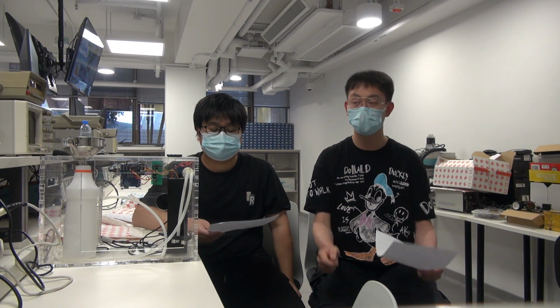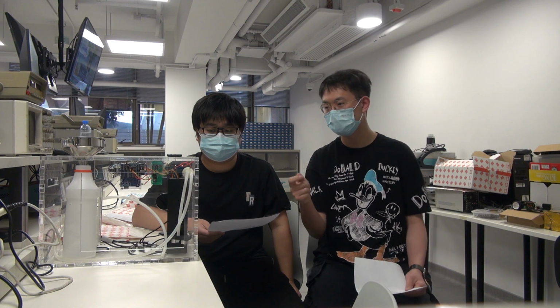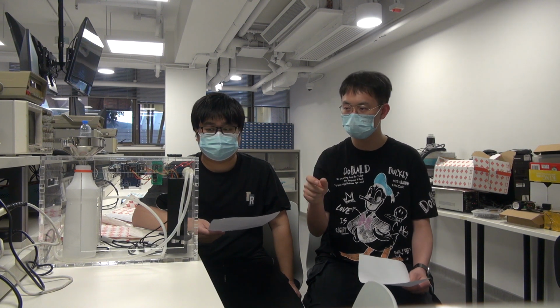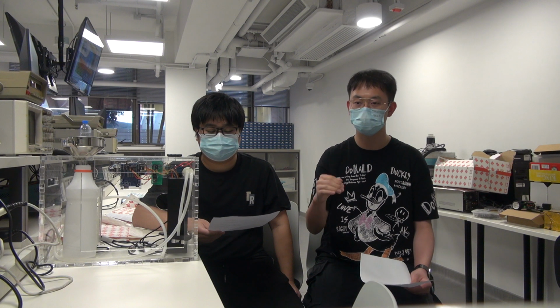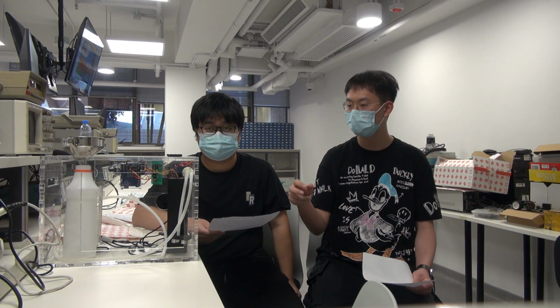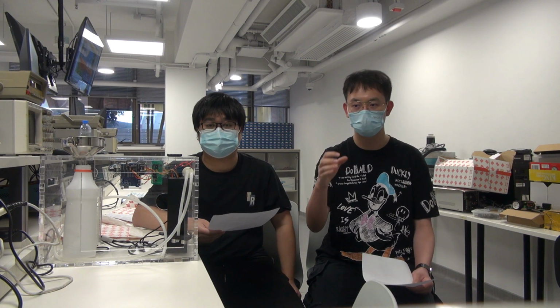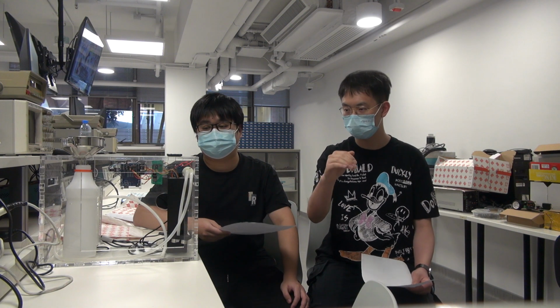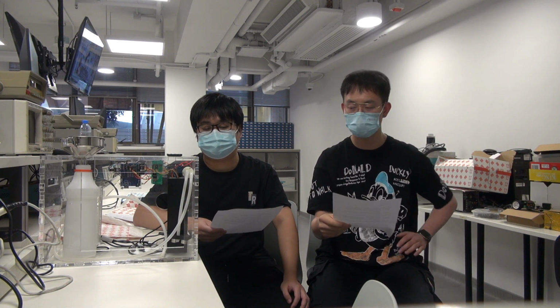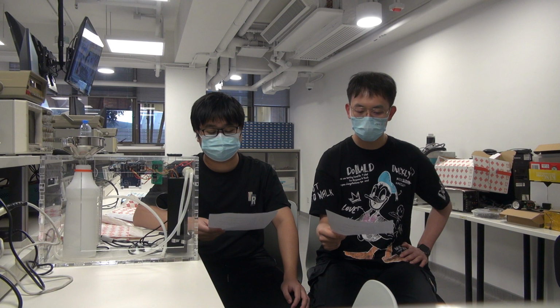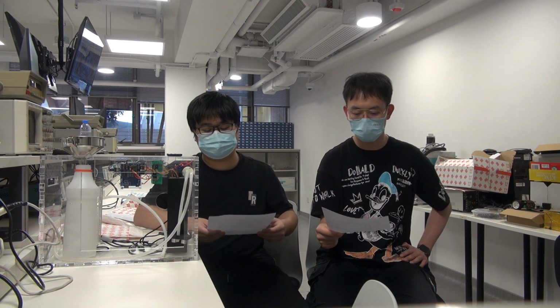And the last function in our design is automatically filling the water according to the height of the cup. Every time you place the cup here and press the button, it will automatically fill the cup up. And then, okay, the next question is what is the most interesting feature of our product?